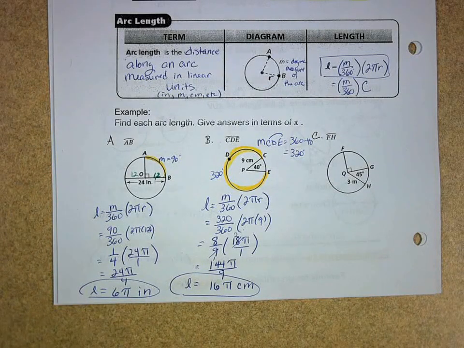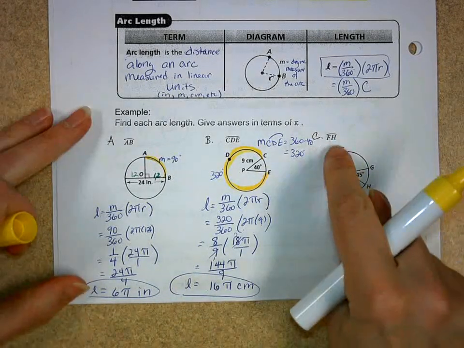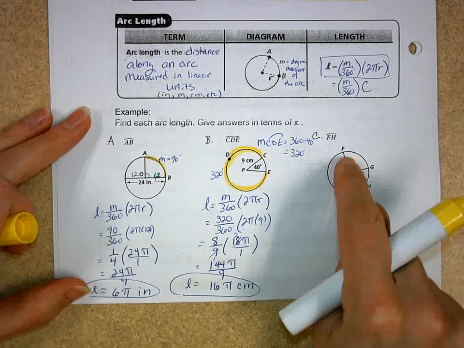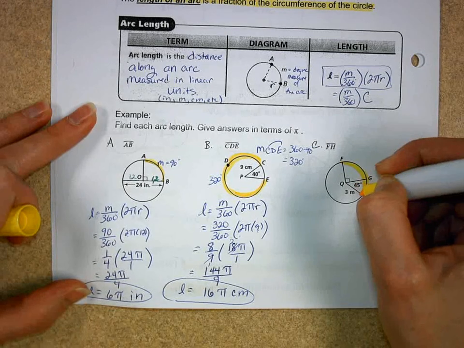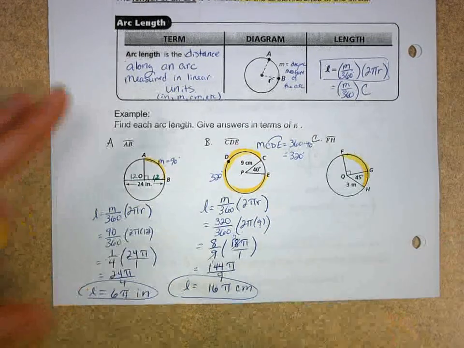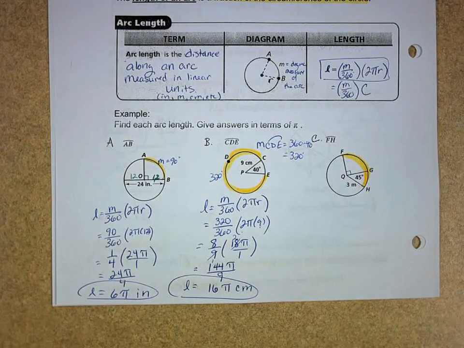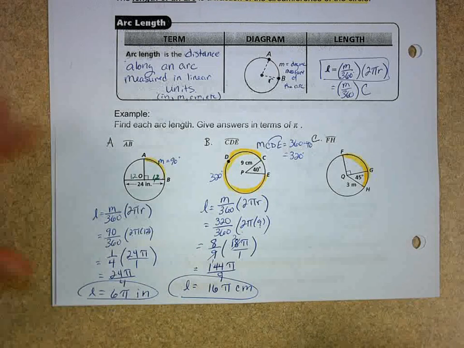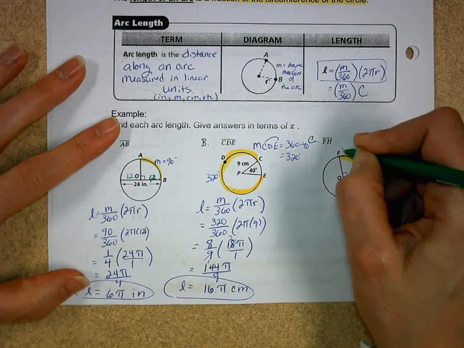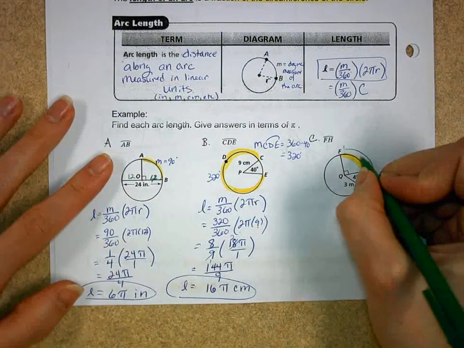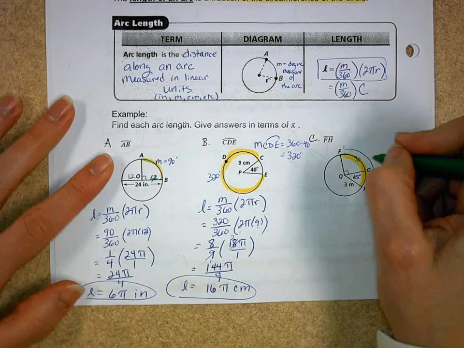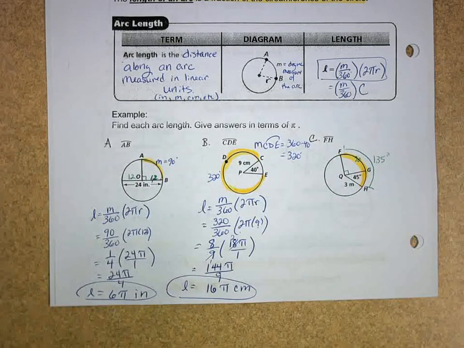Not too bad. All right, last but not least, I'm looking for arc FH. So I need a minor arc. So the minor arc means we're going to go this way this time, not the other way. Remember, we have to have the radius and we have to have the degree measure of our arc. Well, what's the degree measure of our arc? I'm going to use the arc addition postulate. Sum of the parts equals the whole. 90 plus 45 is 135 degrees.